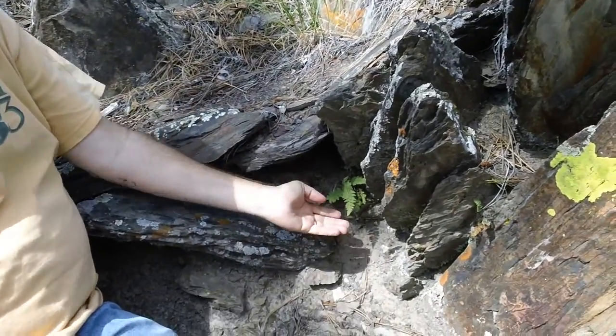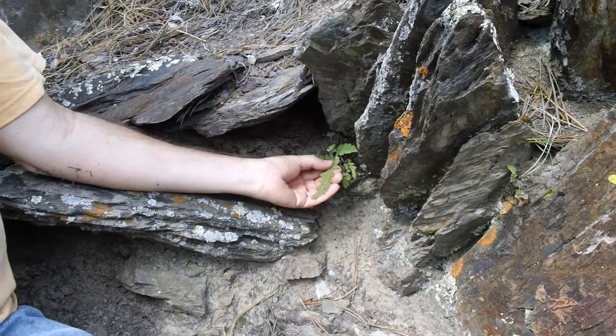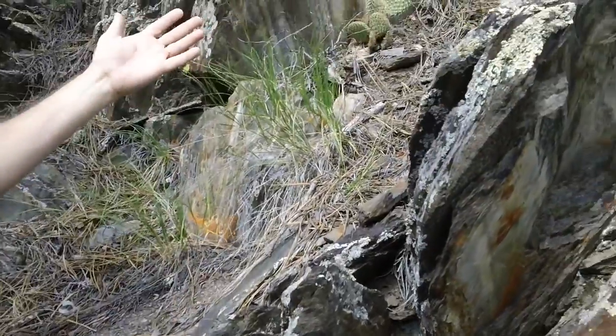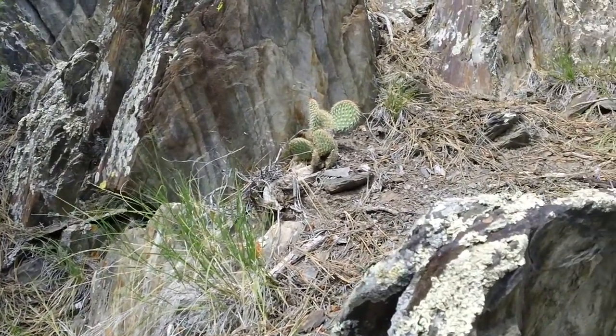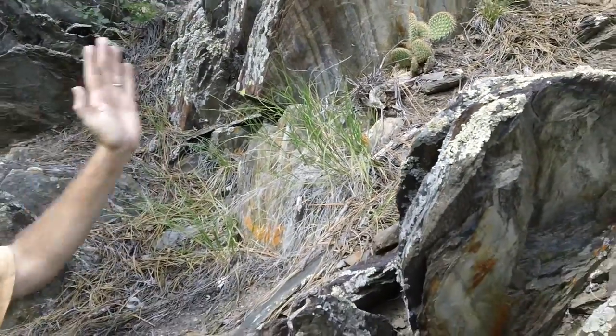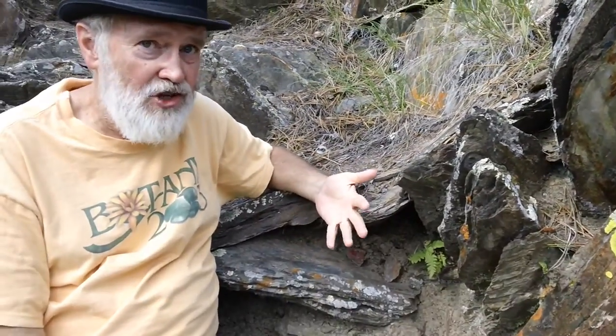Another interesting specimen here is this little fern growing in the crack of the rock. And then another interesting specimen is right up here by this rock, there's a cactus. Now this might strike you as being strange at first. Within 3 feet of each other, within 1 meter, you find a cactus and a fern. Now ferns you usually think of as growing in moist, shady places, and cactus is growing in dry, sunny places.